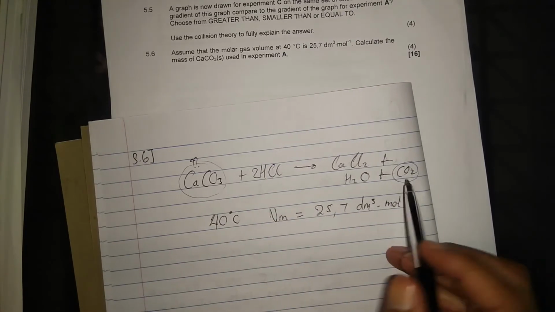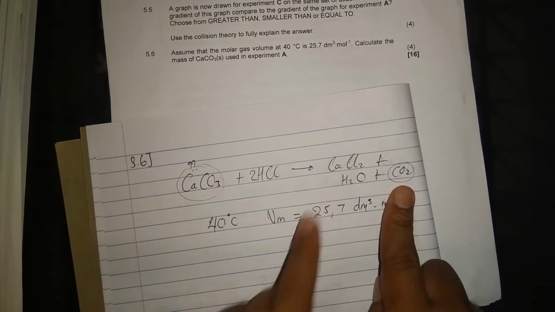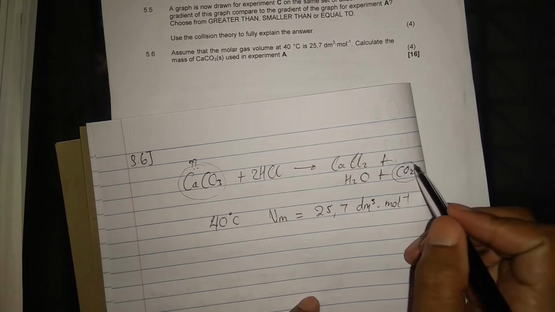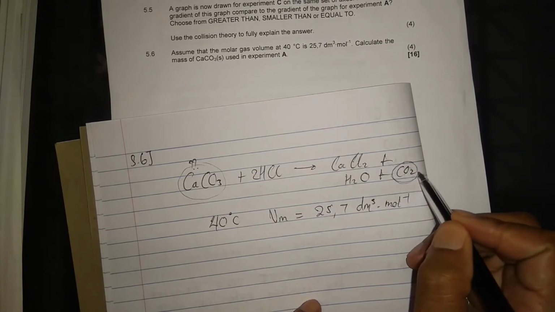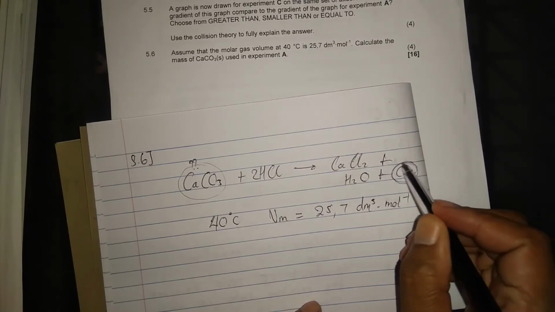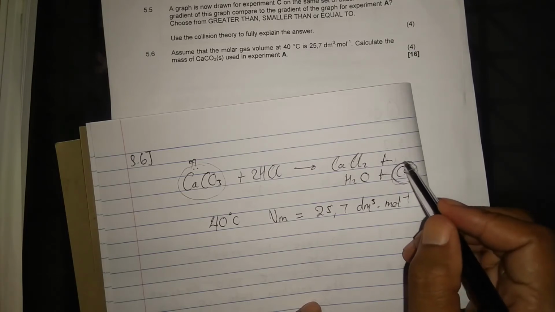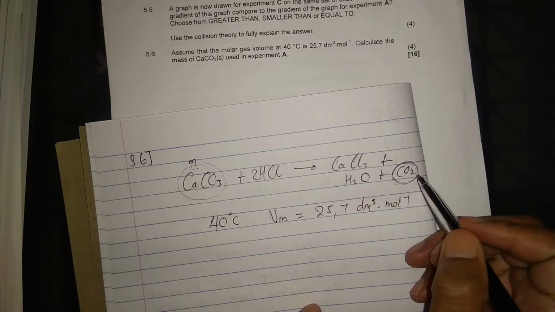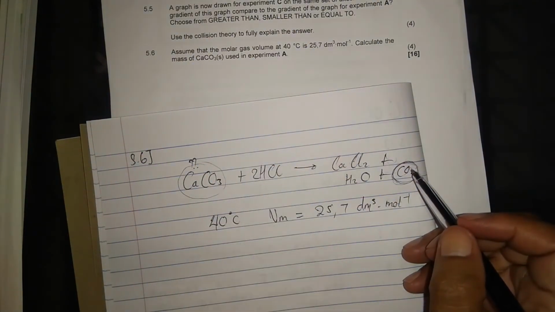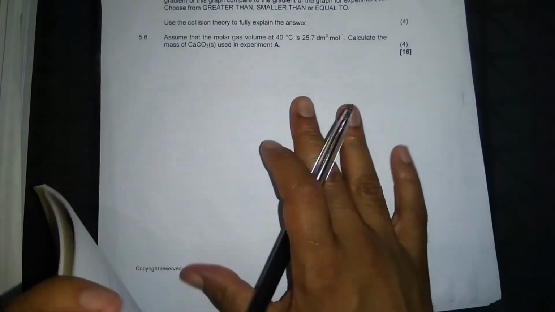But before we can perform a calculation, we need the volume of carbon dioxide produced, as per the graph here.